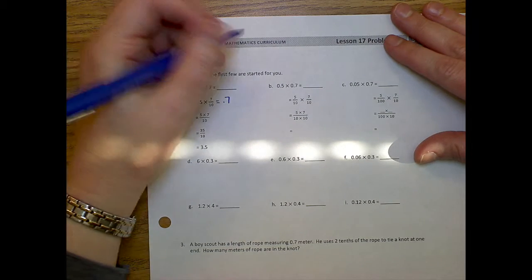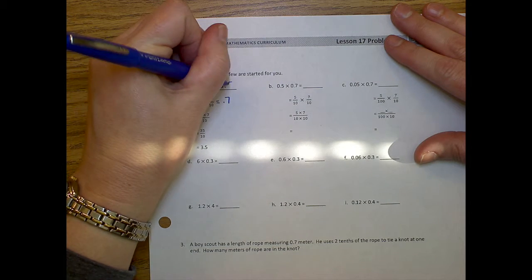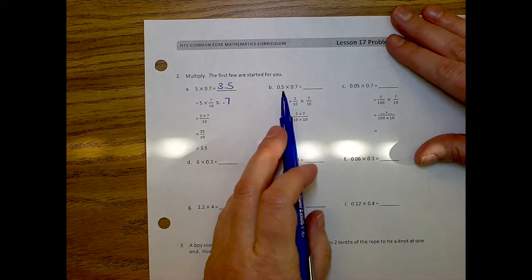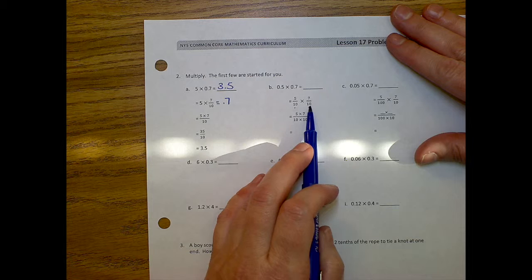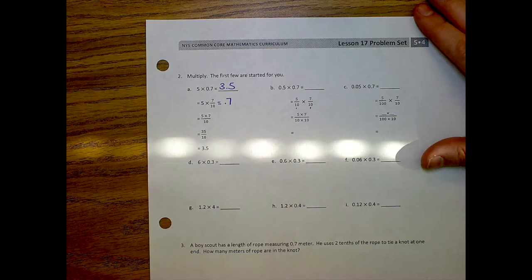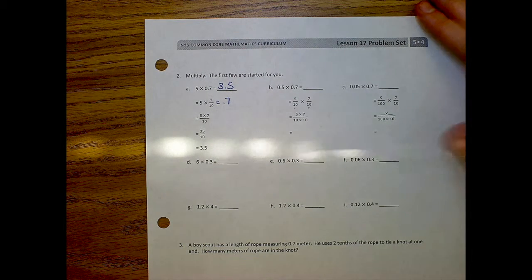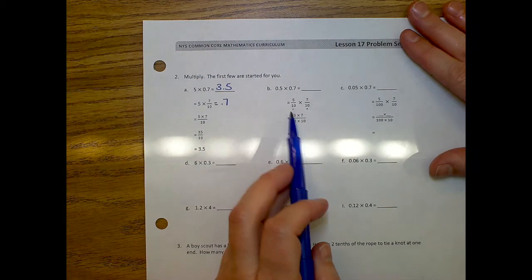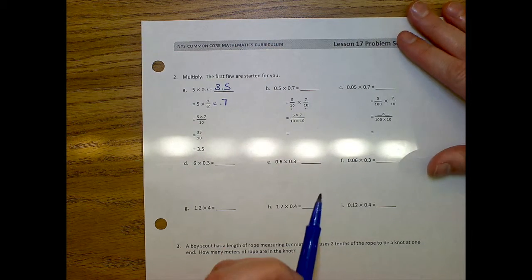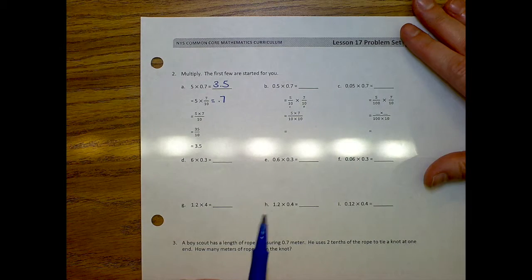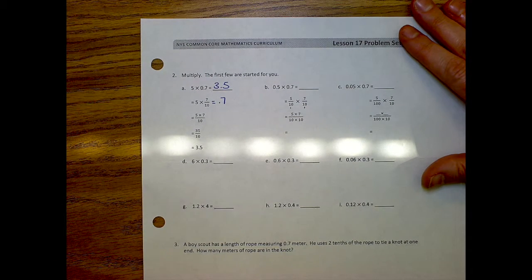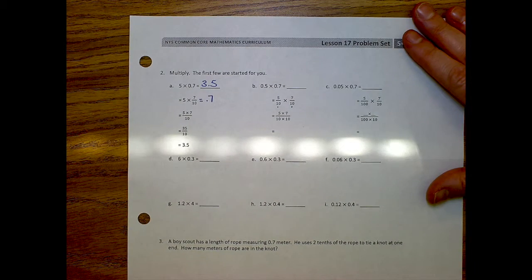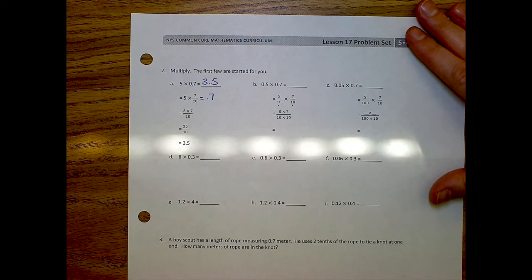Look at this one. 5/10 times 7/10. How did they know it's 5/10 times 7/10? They took 5 times 7. But how do they know to put it over 10, and not 100 or 1,000? Because there's not a 0 between that number and the decimal.